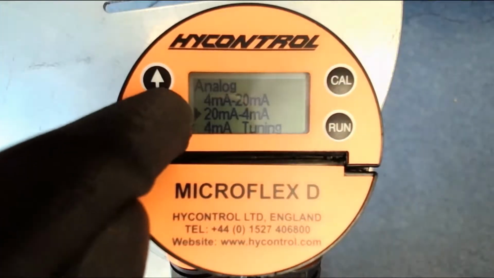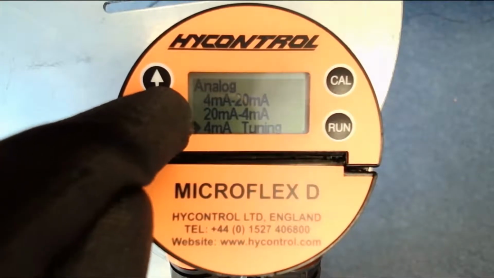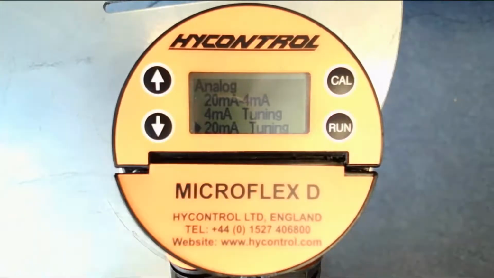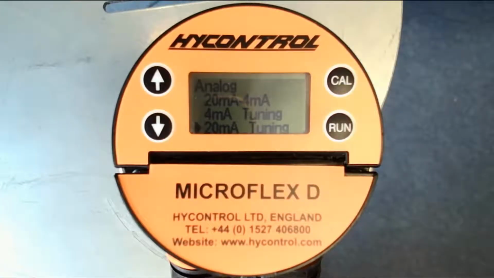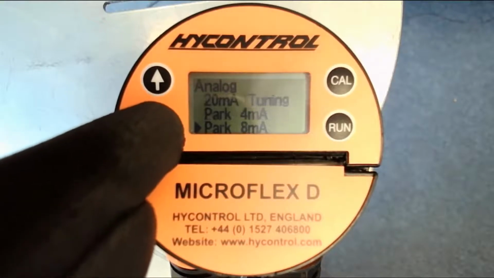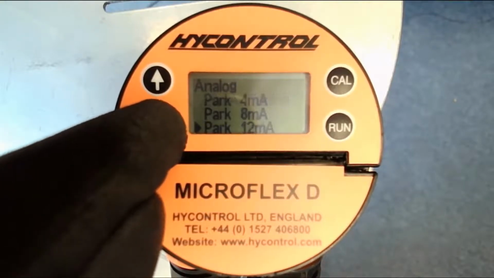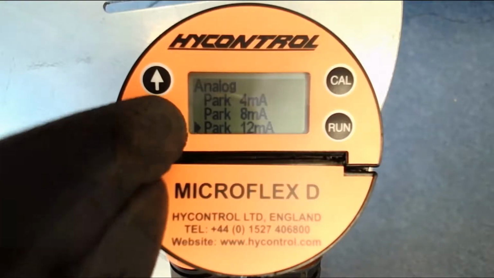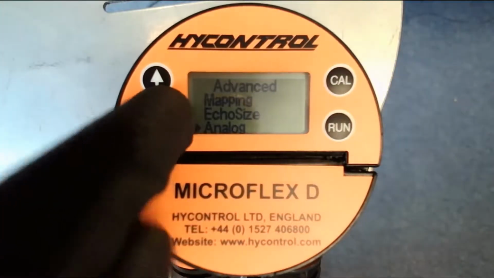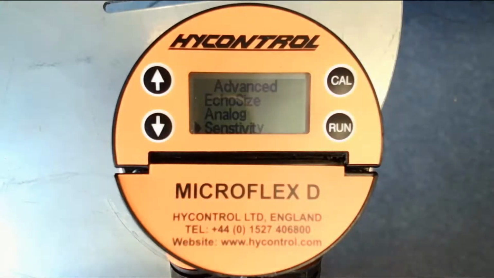If we press the down arrow, we have the ability to do 4 milliamp and 20 milliamp trimming. This is to fine-tune any top and bottom ranges into a PLC, something like this. Press the down arrow again, and we also have the ability with this instrument to fix the output to a certain value, again on a PLC or on a display elsewhere. Press Cal, we can then choose this output and it will fix at this until we go back to the run menu.